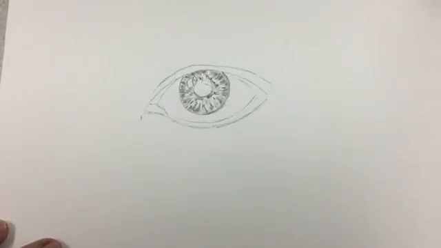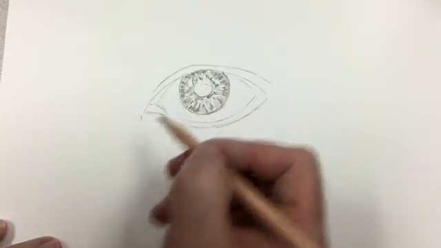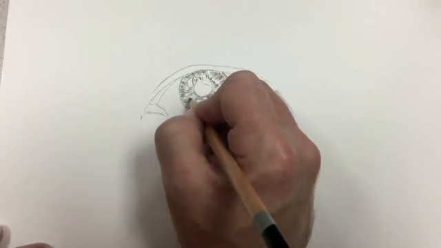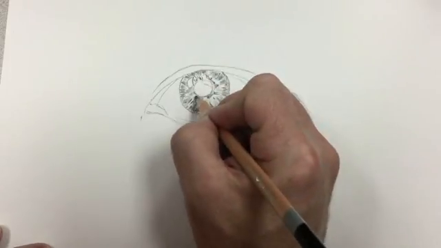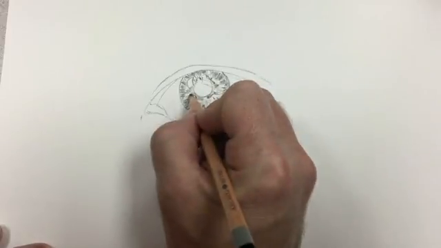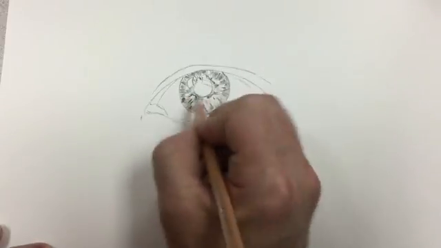I want to come in with a little bit darker pencil here. And we're just going to darken in some of this.